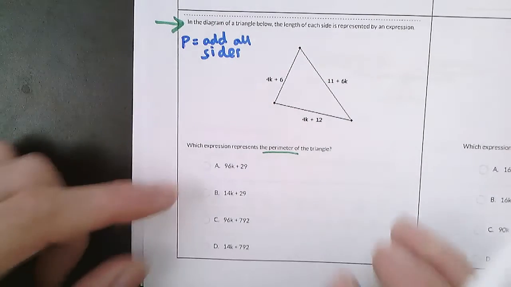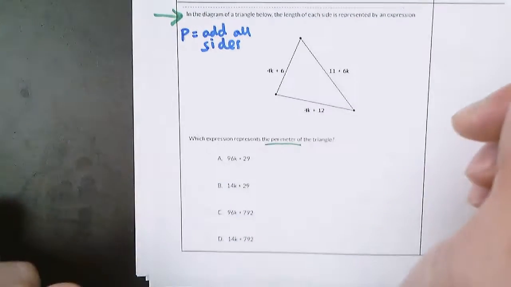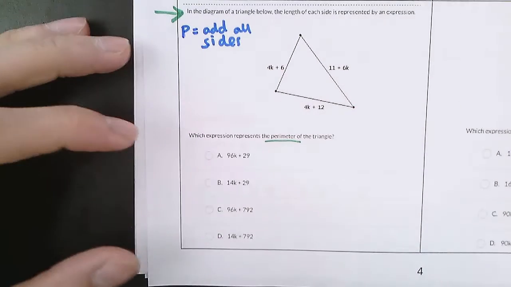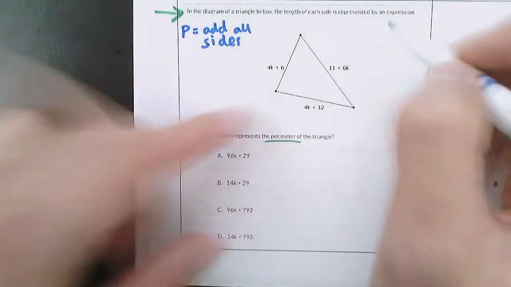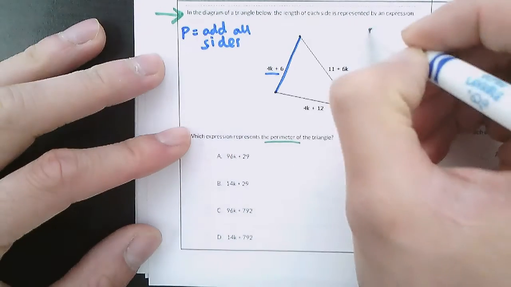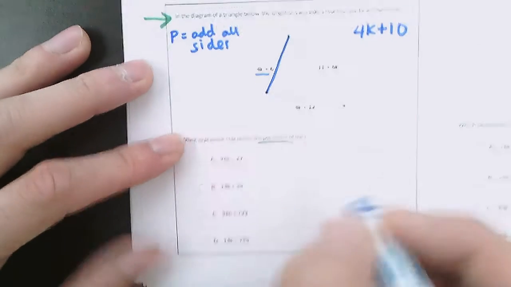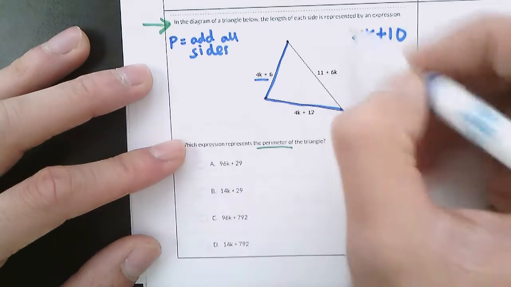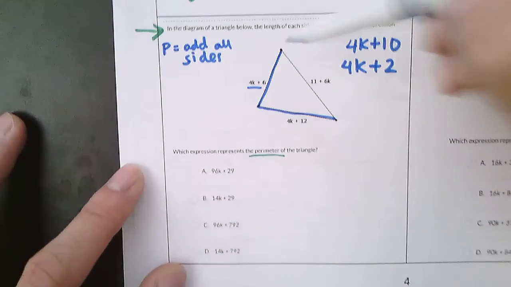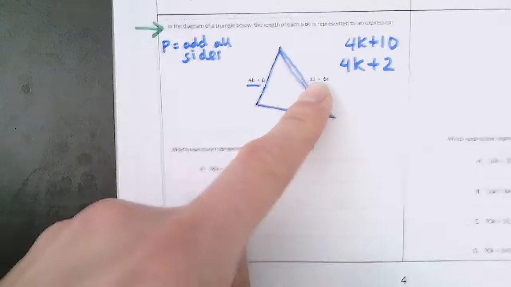Okay. So to find the perimeter of this triangle, we have to add up each of these sides. And it seems like that's really difficult to do, but once we just keep it all organized, you'll see that it fits together pretty well. So one side right here is 4k plus 10. So we have 4k plus 10. Here, this side down here, it's 4k plus 2. And then here, along this side, it's 11k plus 6x.